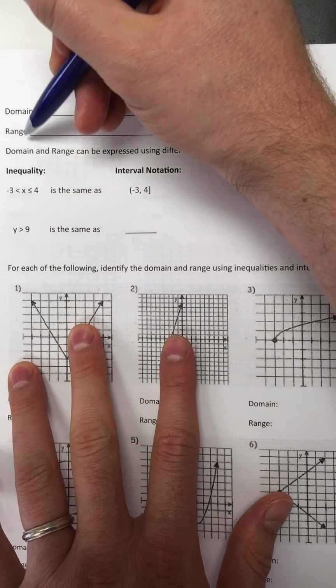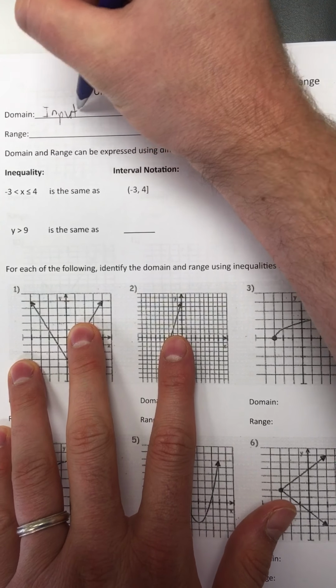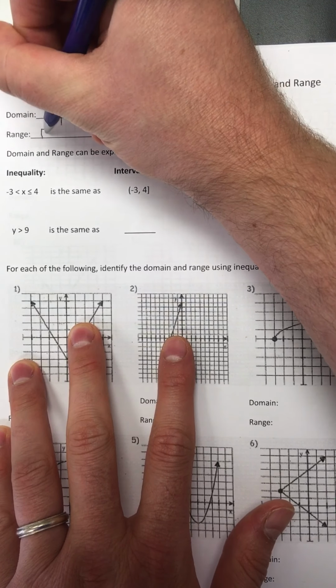But domain and range, remember domain is all the inputs of a function, the inputs, and the range is all of the outputs.